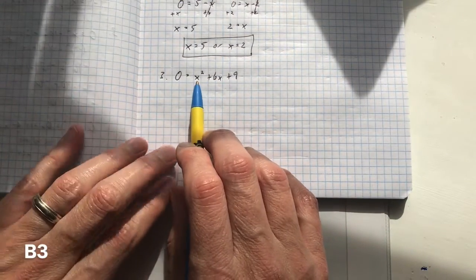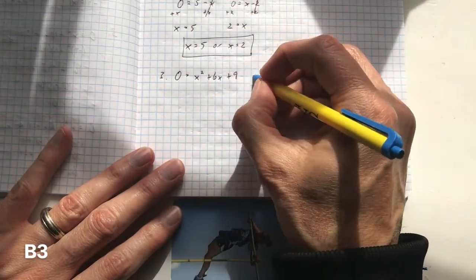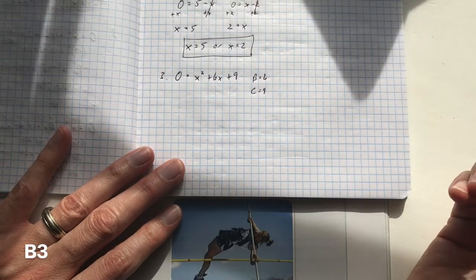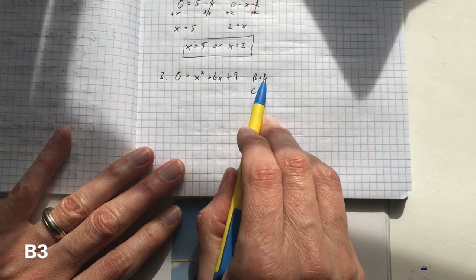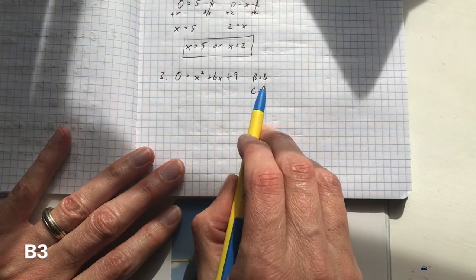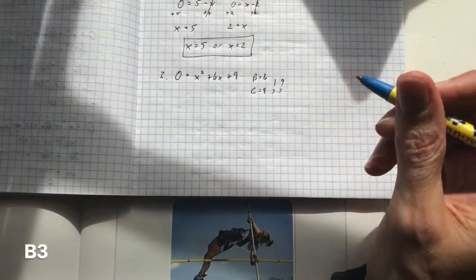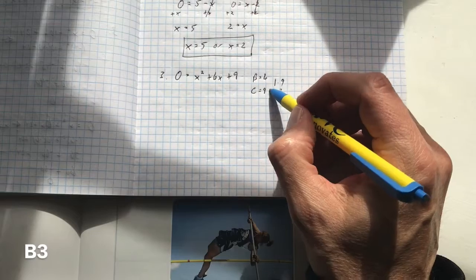So first things first, remember, the value of a is 1. So I see that b equals 6 and c equals 9. So I have factors of c that add up to b. That means numbers that multiply to get 9 that add up to 6. Hopefully you're beginning to see it, but at this point I still have my 1 times 9, 3 times 3, and it ends up being 3 times 3. That's the way that it would go.